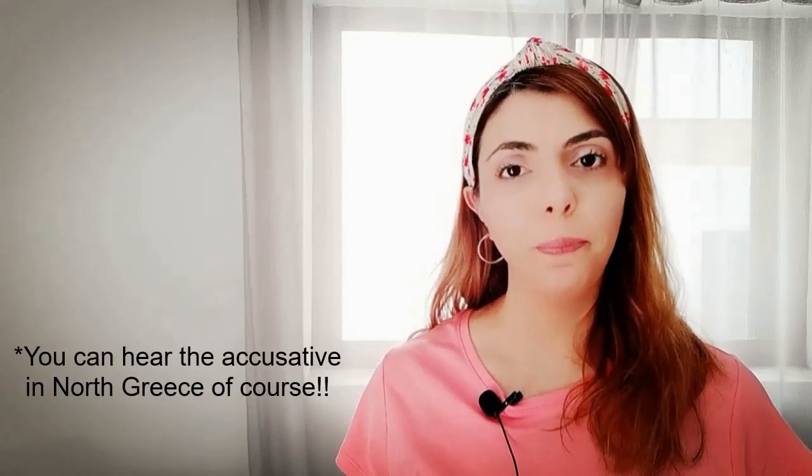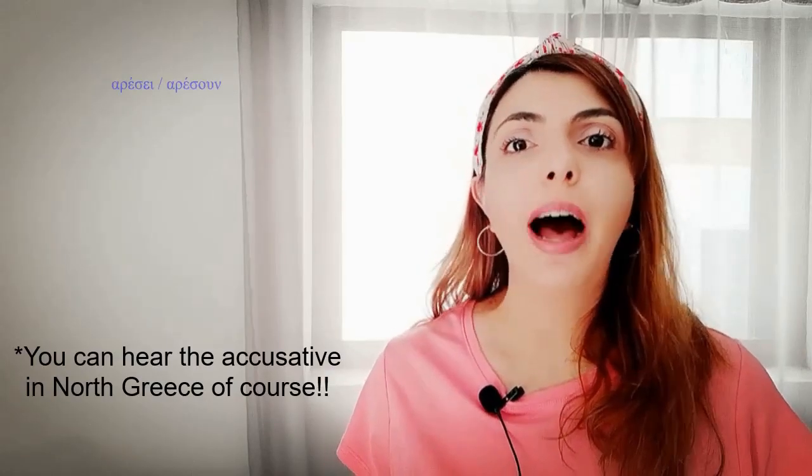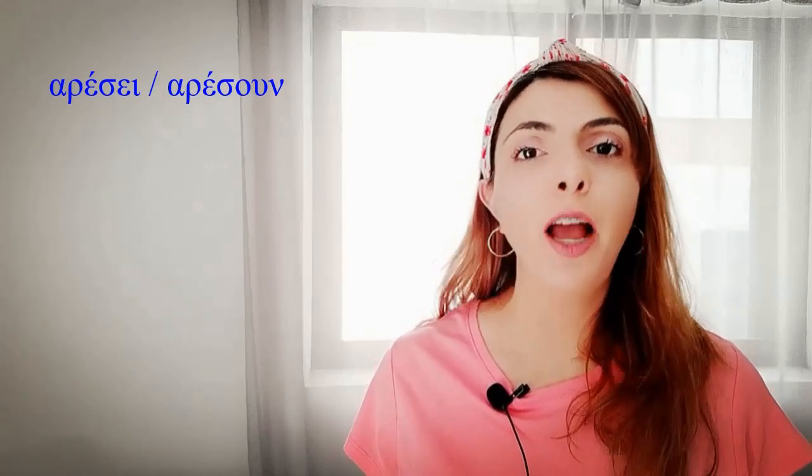And for now, let's see some more tricky verbs that despite the fact they accept one object, this object is in genitive and not in accusative, as I said before. First of all, I have the verb αρέσει, αρέσουν. You know this verb means I like. I made a video about this verb, you'll find it up here. So let's go to an example.